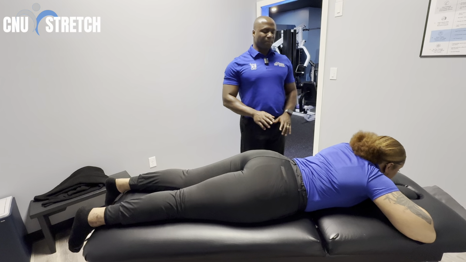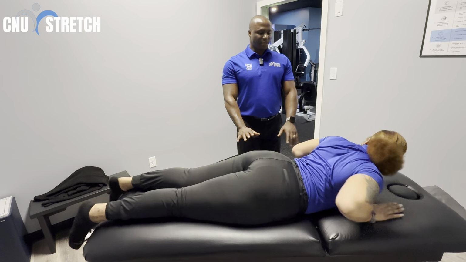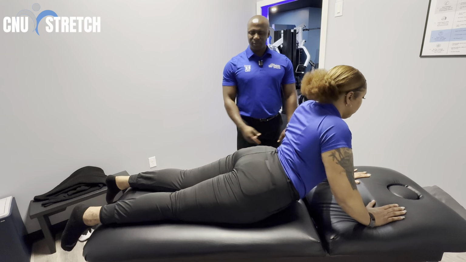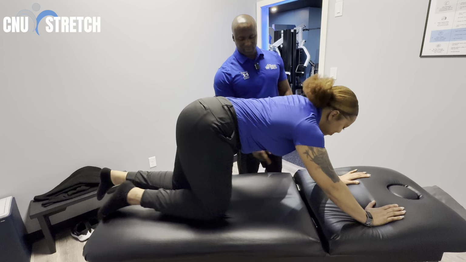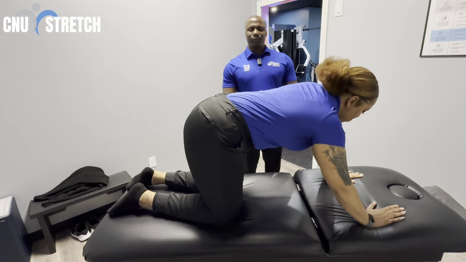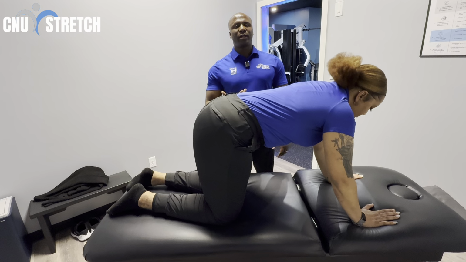So you're going to have hands under your shoulders, knees under your hips. Hands under your shoulders, yep, knees under your hips. Bring your knees up under your hips. Cool. Yeah, beautiful. So now she's in what's the quadruped position, and we want to have her do a bird dog.